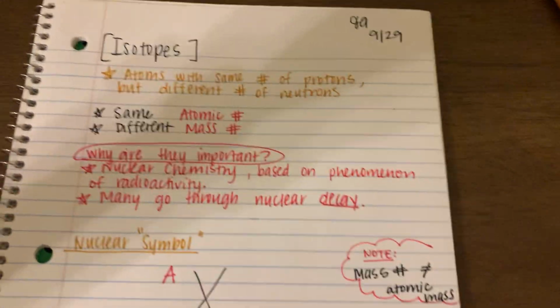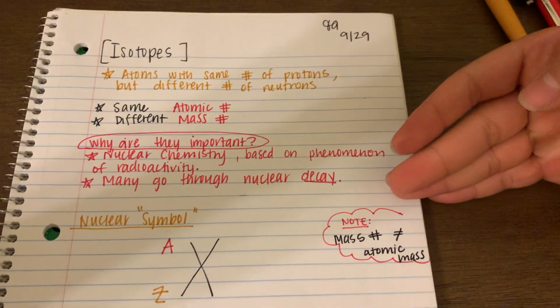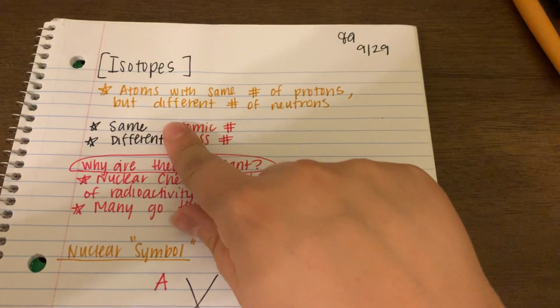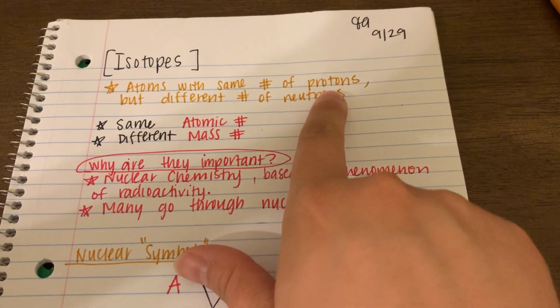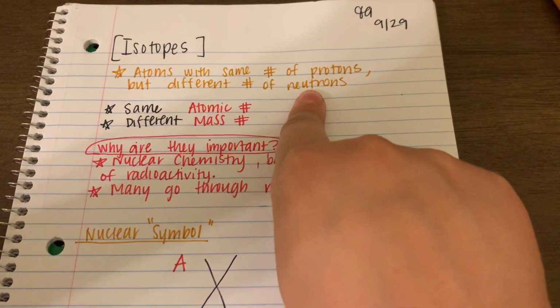All right, so let's talk about isotopes, okay? Honestly, guys, these are really easy when it comes to the basics. Isotopes, if you have not heard of them before, are just atoms with the same number of protons but a different amount of neutrons, okay? Remember, protons and neutrons are in the nucleus.